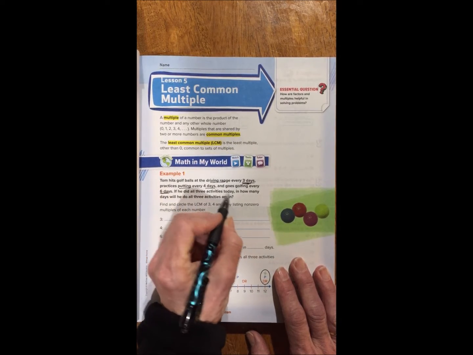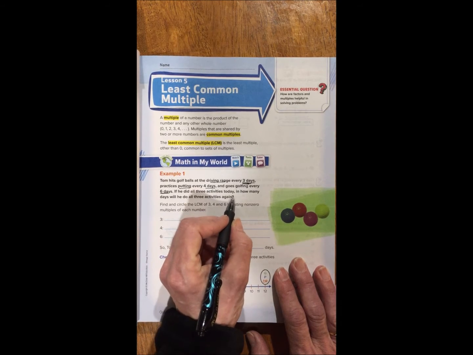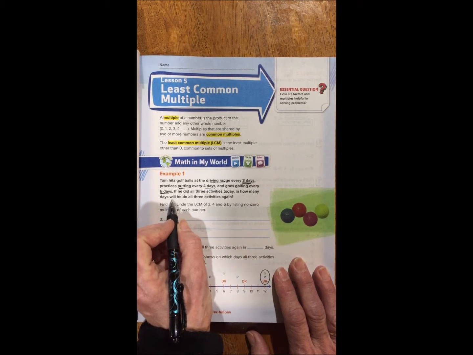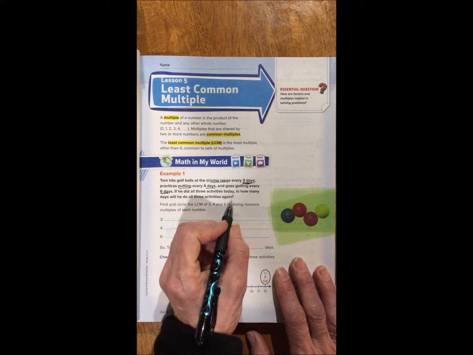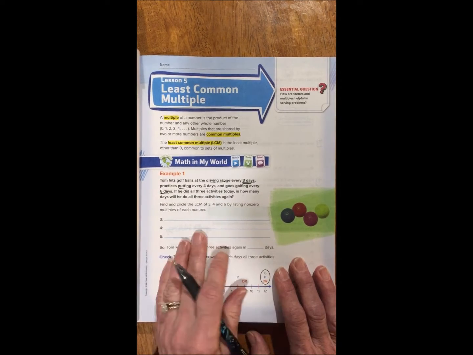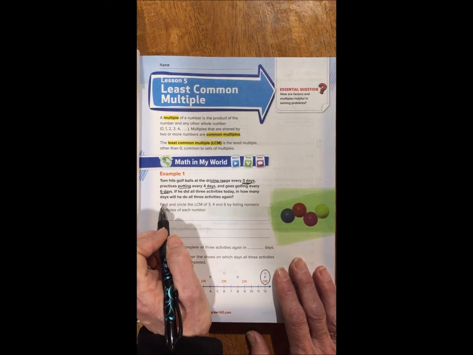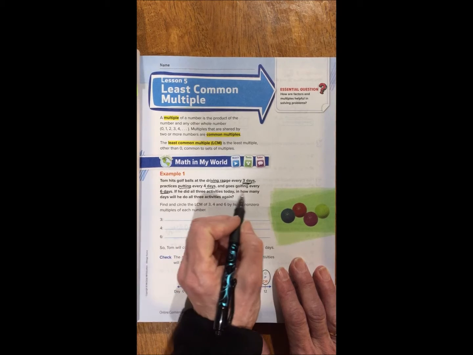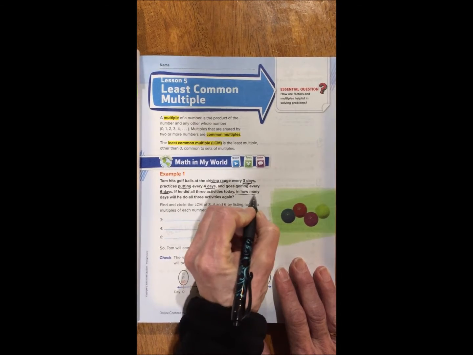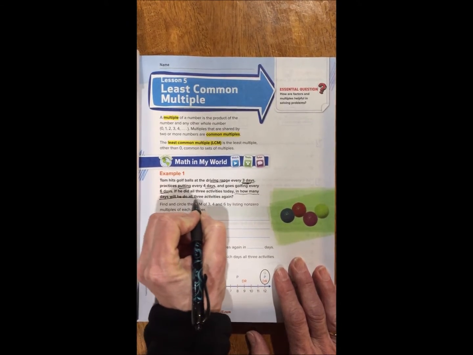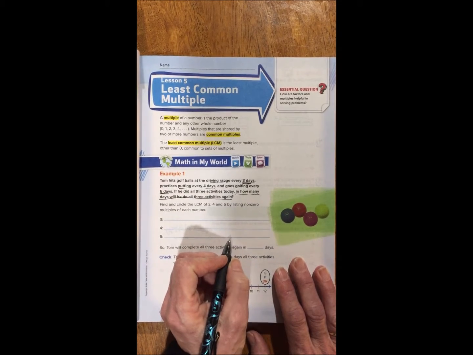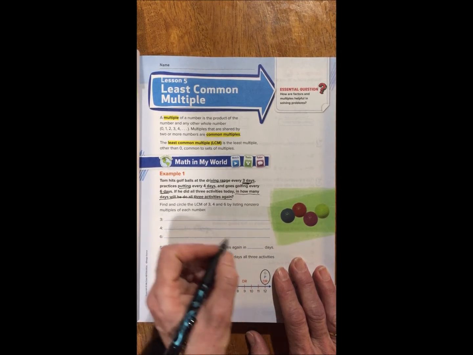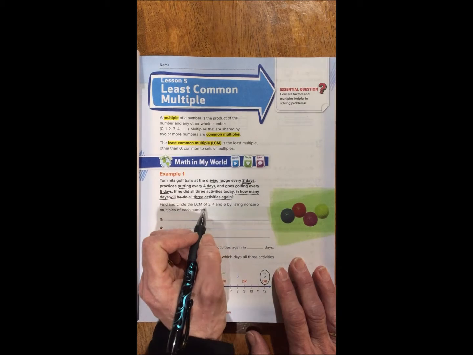If he does all 3 activities today, like on one day, how many days will it be until he can do all 3 activities again? When will that happen again? In how many days will he do all 3 activities again, like on the same day? Because he's got a rotating schedule.